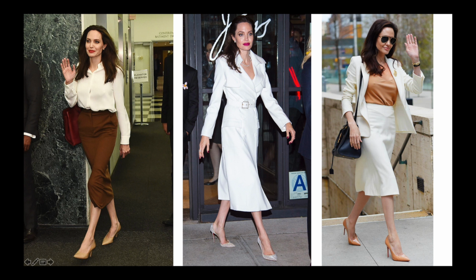I'm also honestly really confused because when I was collecting these pictures, people on the internet, they love her in these suits because she's the UN Goodwill Ambassador. But I honestly just get a bit afraid. That's my take.